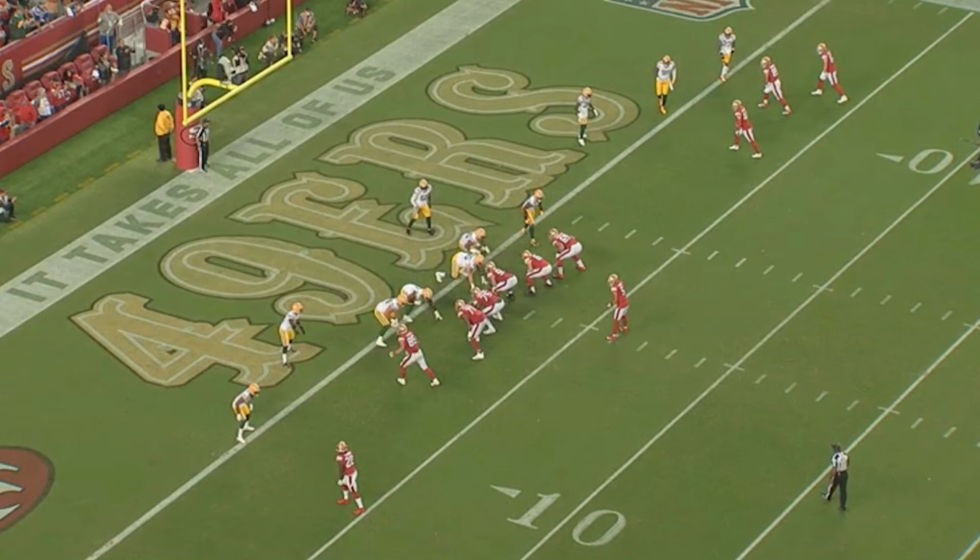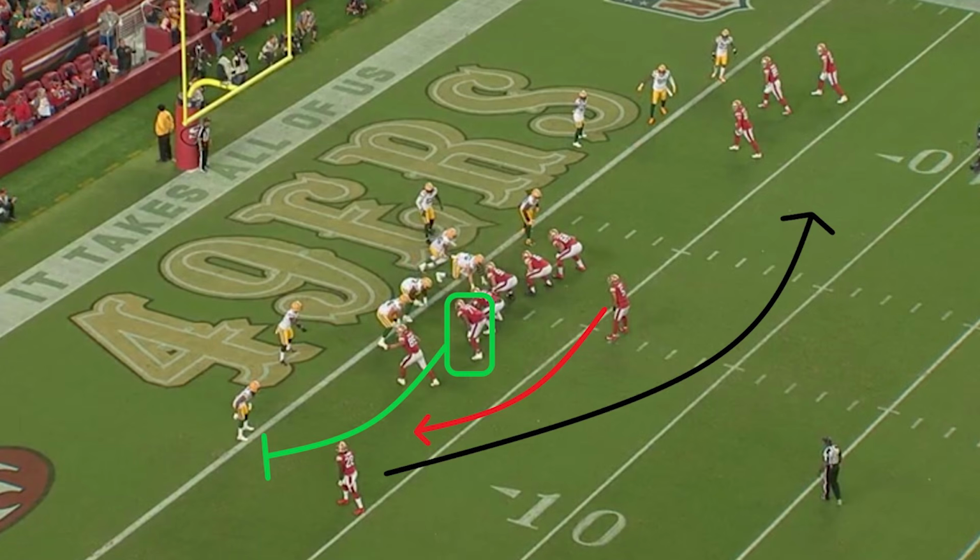I really like this play here against the Packers on the goal line, and it shows what the future of the Niners run game can be with rookie Trey Lance. Lance subbed in for Garoppolo on this 4th down. It's the last play before halftime, so the Niners have to get into the end zone or they will come up empty. The play call is going to be a quarterback power out to the left, with the left tackle Trent Williams pulling as the lead blocker.